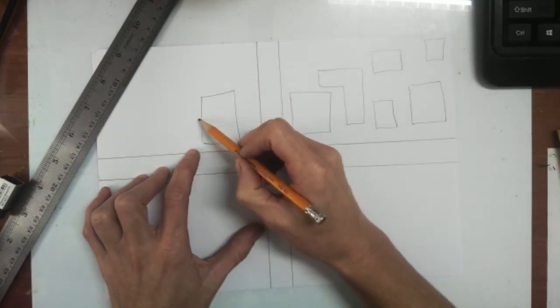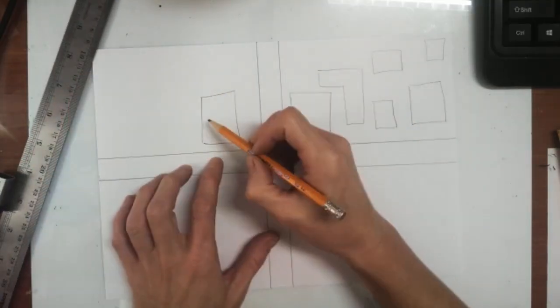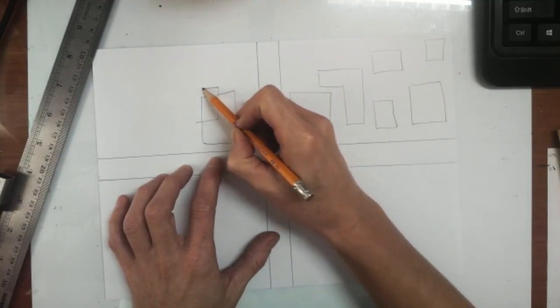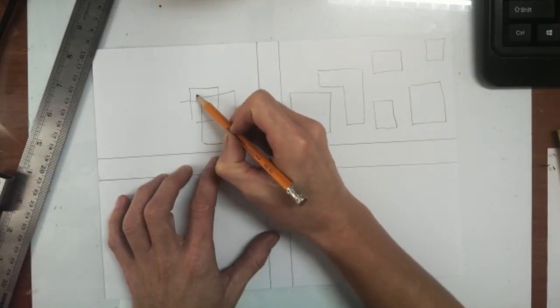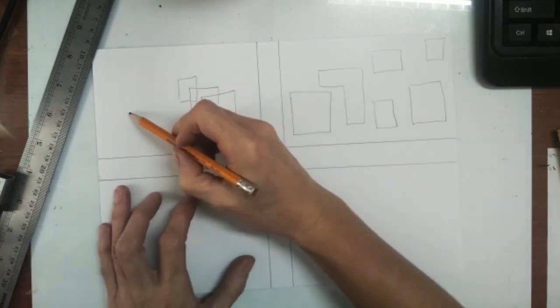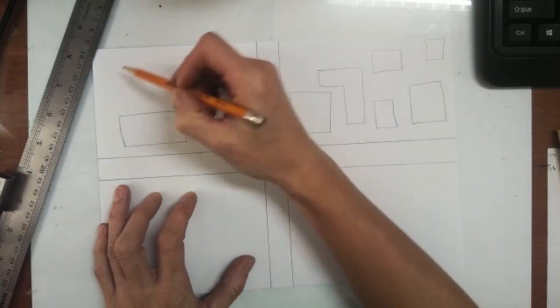If you want to do some overlapping buildings, I can show you how to do that. Maybe I'll do a three-tiered building here. We'll see how that works. Might have to erase some of that later.